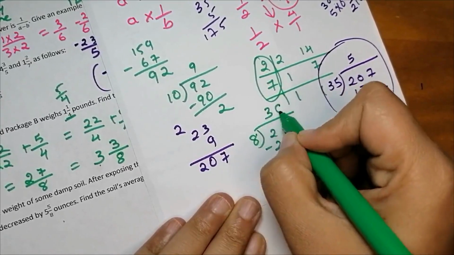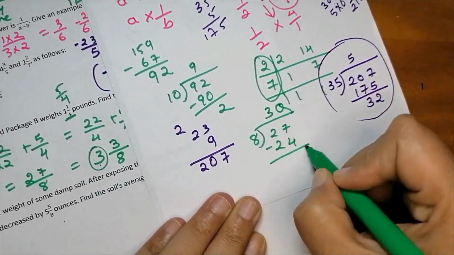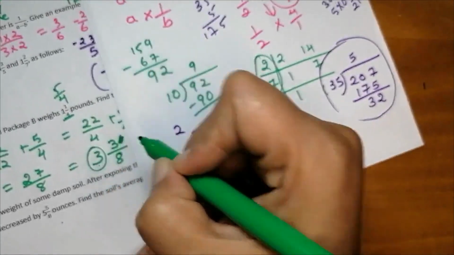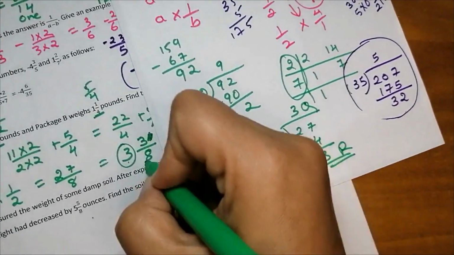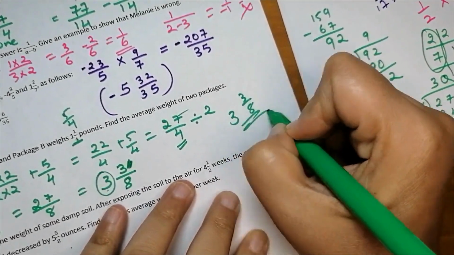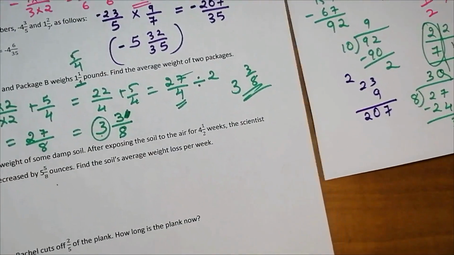This is the quotient, this is the remainder, and this is the divisor. So 3 over 8 is the average weight of the two packages.